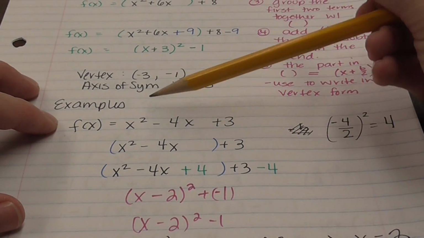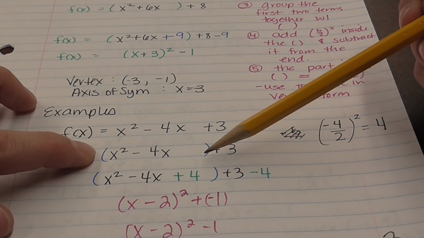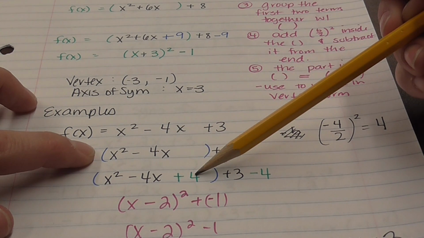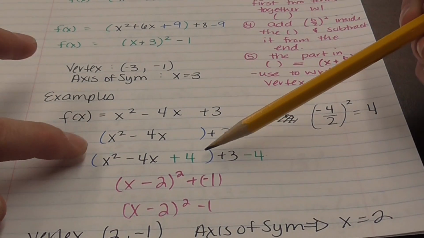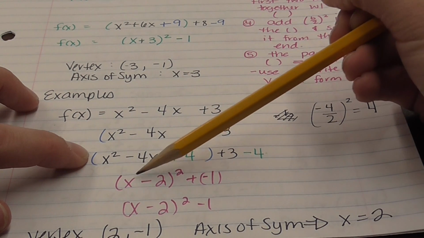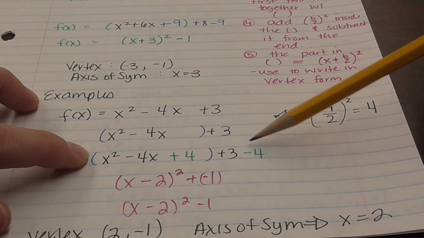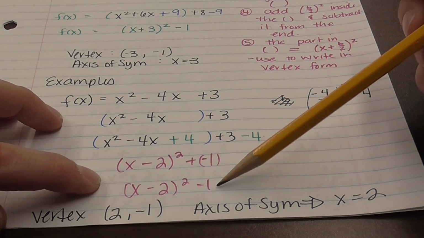So let's see again. So I've got my x squared minus 4x plus 3. So I group that off into parentheses. Half of 4 is 2. That number squared is 4. I'm going to add it on the inside and subtract it on the end. I know that this is the same thing as x and then just half of this number, so x minus 2 squared. And then over here, 3 minus 4 is -1, so it's x minus 2 squared minus 1.